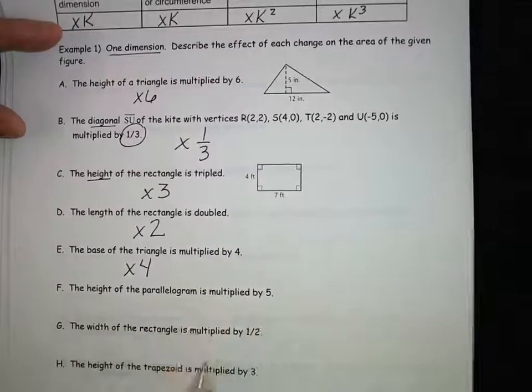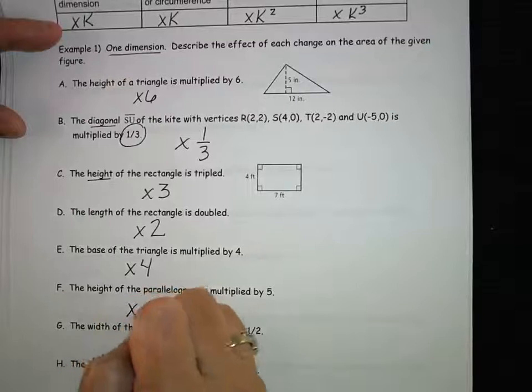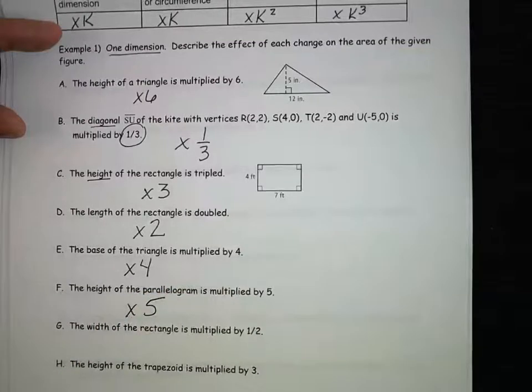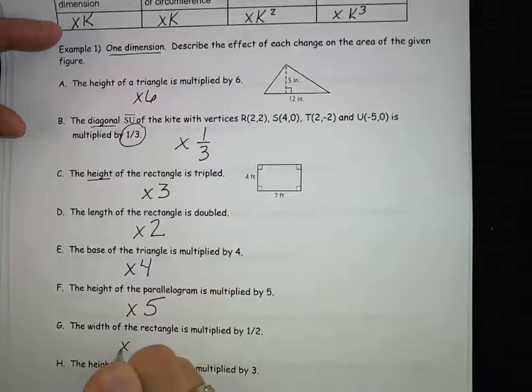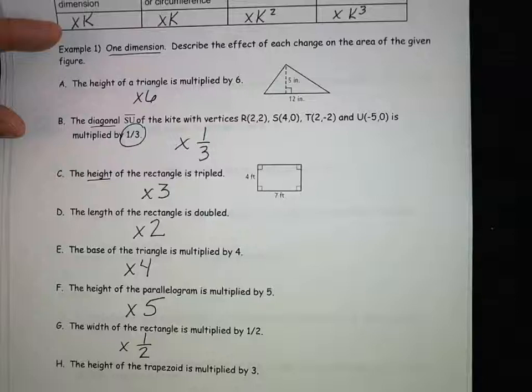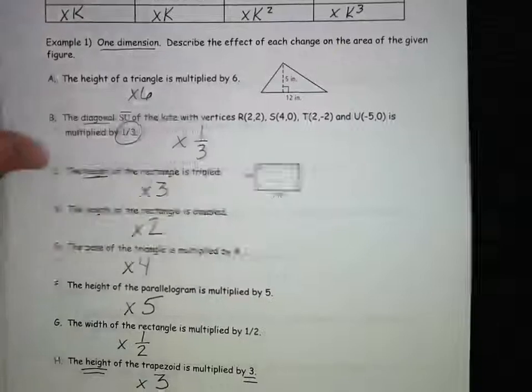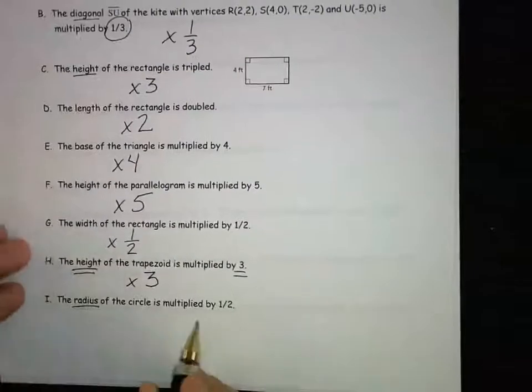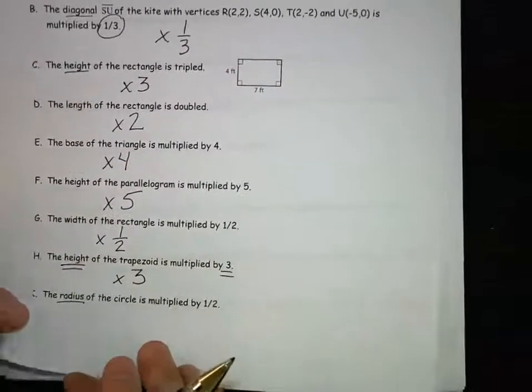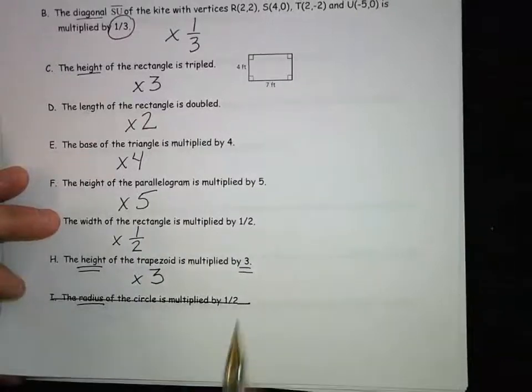If the height of a parallelogram is multiplied by 5, the area will be multiplied by 5. If the width is multiplied by 1/2, the area will be multiplied by 1/2. If just the height is multiplied by 3, then the area will be multiplied by 3. And if the radius of a circle is multiplied by 1/2, actually we're going to skip this one.